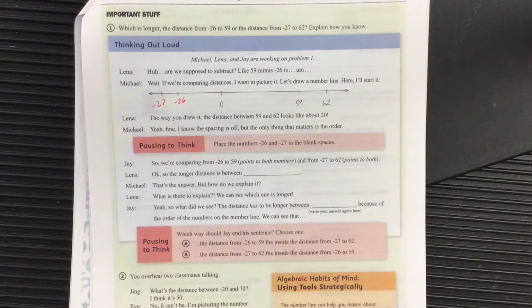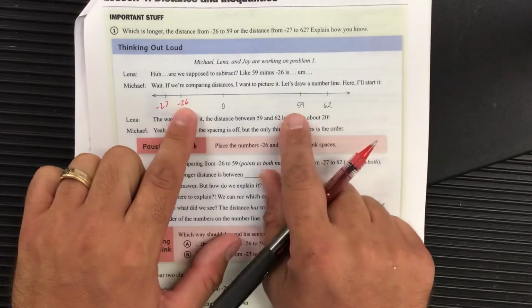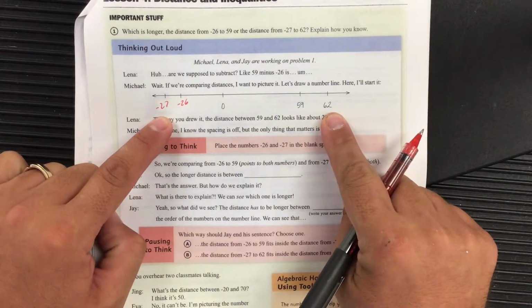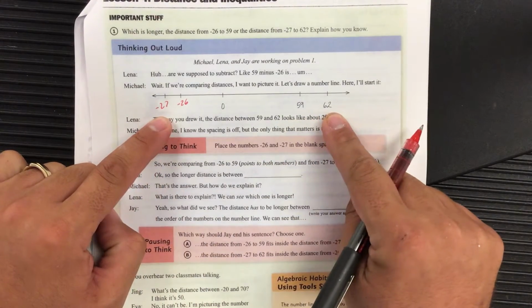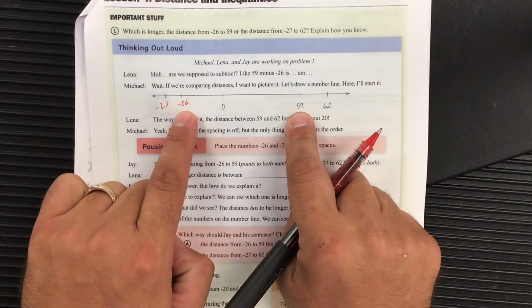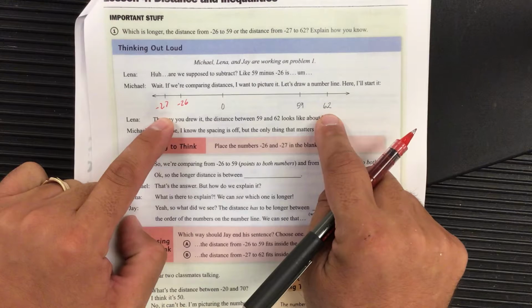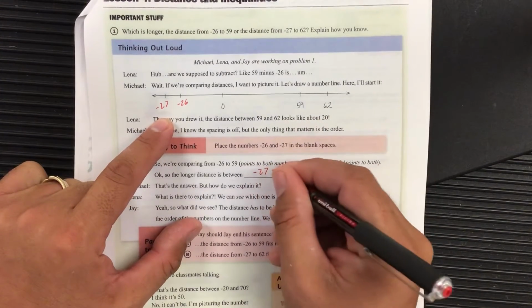Jay says, okay, so we're comparing negative 26 to 59, points to both numbers, and these two. So which one do you think are farther apart? These two? Or these two? I think the 62 and negative 27. Absolutely, negative 27 and 62.